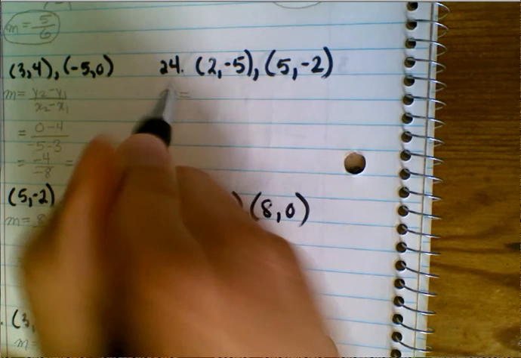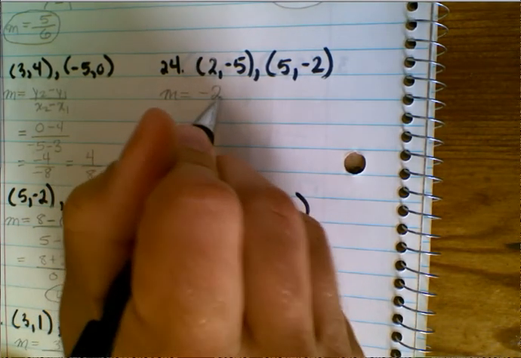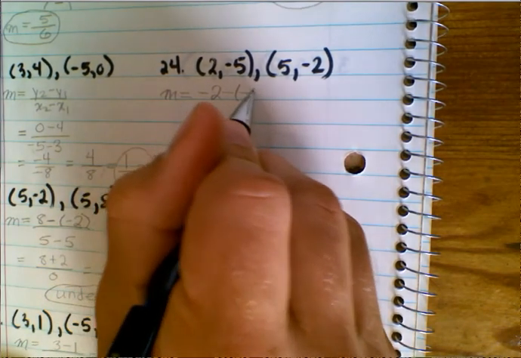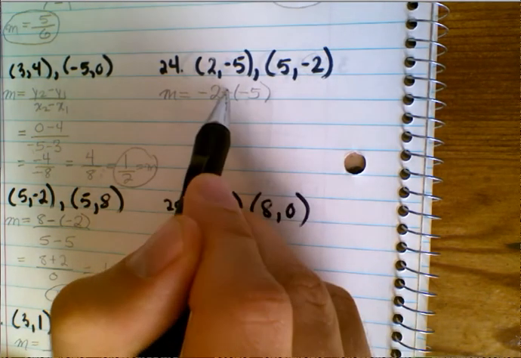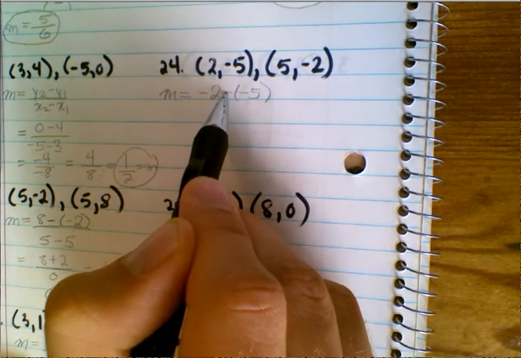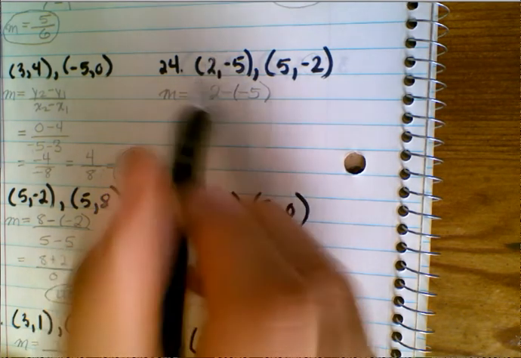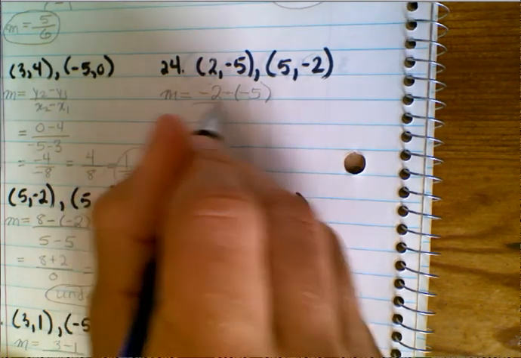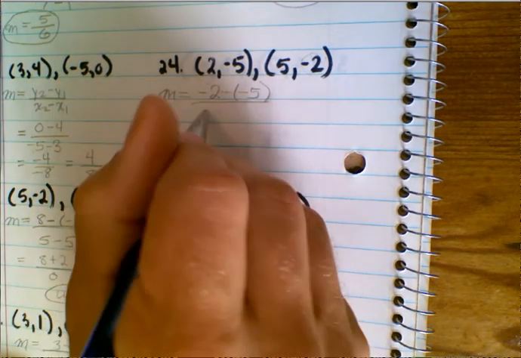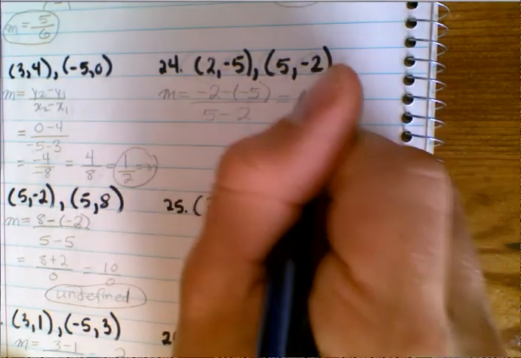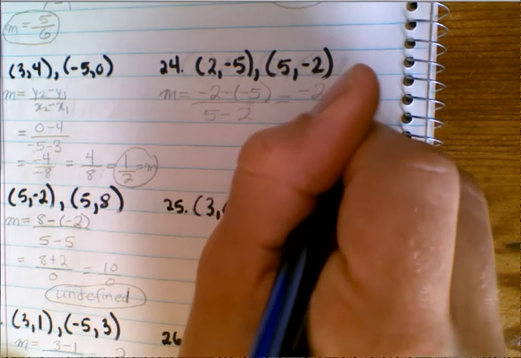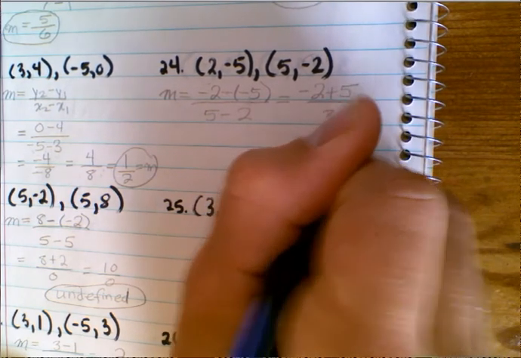M equals negative 2 minus negative 5. This one, negative 2, minus, in the formula, remember, there's a minus, and then negative 5, all over 5 minus 2. Gives me negative 2 plus 5, all over 3.